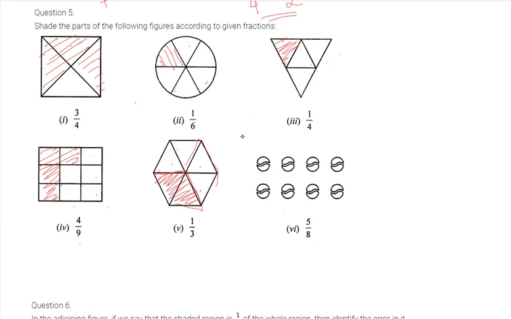Right? 5 out of 8. There are already 8 parts here. 1, 2, 3, 4, 5, 6, 7, 8, 9, 10, 11, 12, 13, 14, 15, 16. But if I consider this is 1, 2, 3, 4, 5, 6, 7, 8, 5 out of them has to be shaded. So, 1, 2, 3, 4, 5 has to be shaded. That becomes 5 out of 8.